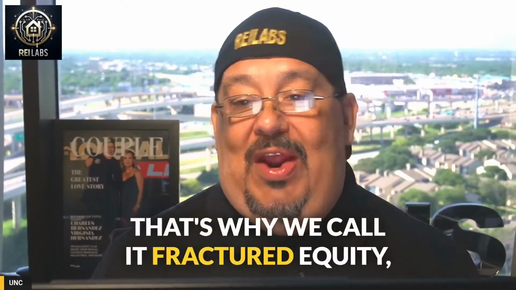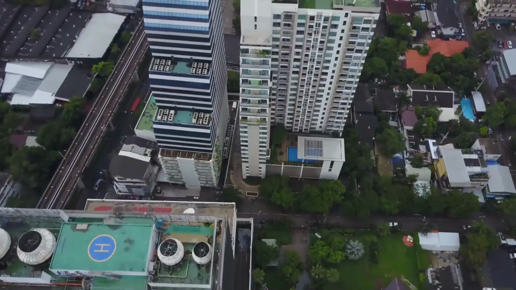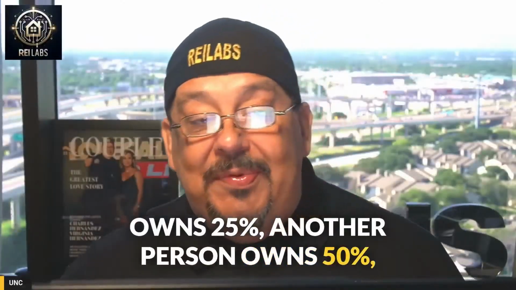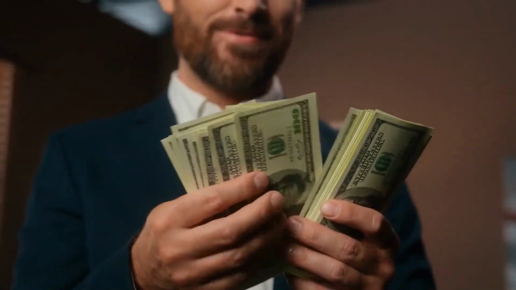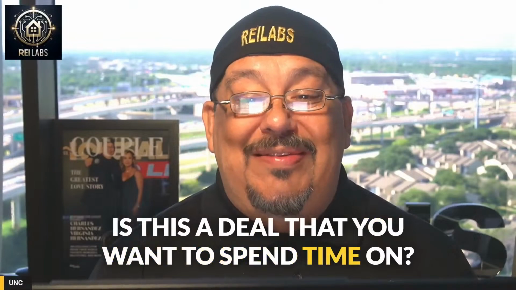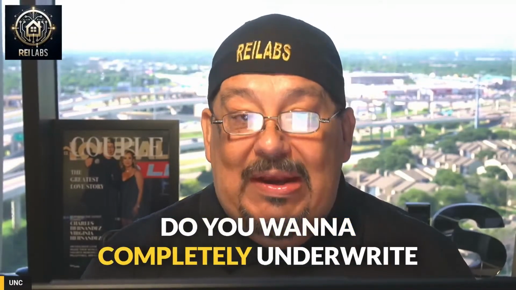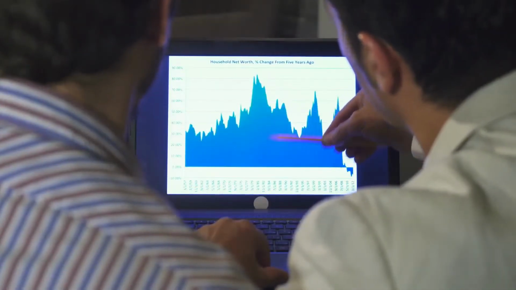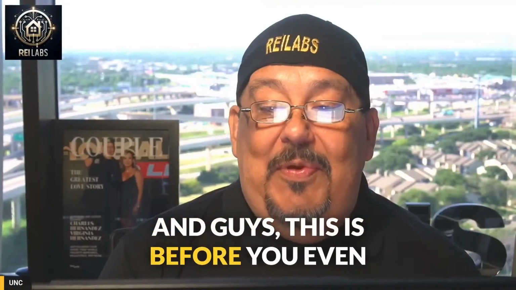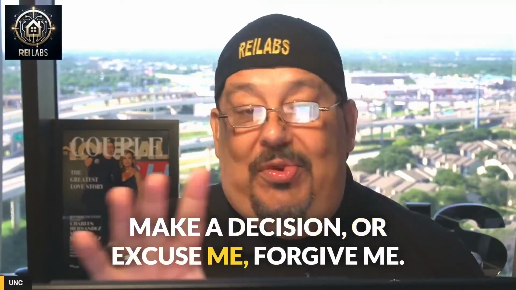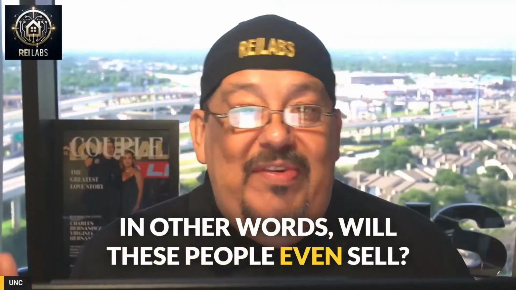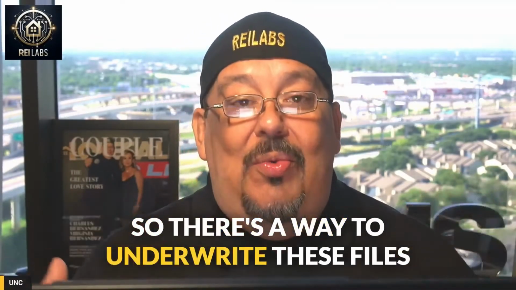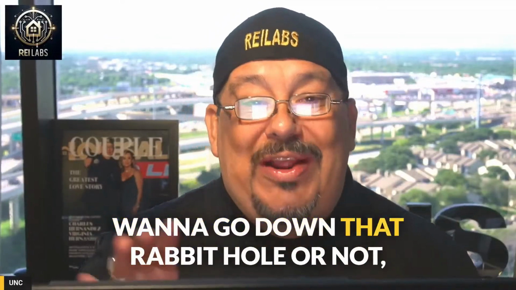That's why we call it fractured equity, because you might have somebody that owns 25%, another person owns 50%, another person owns an eighth, and your job is to figure out whether this is a deal you want to pursue. Is this a deal that you want to spend time on? Do you want to completely underwrite the deal and find out who all the parties are? And guys, this is before you even know whether you're going to make money at it. In other words, will these people even sell? So there's a way to underwrite these files for you to make a decision whether you want to go down that rabbit hole or not.